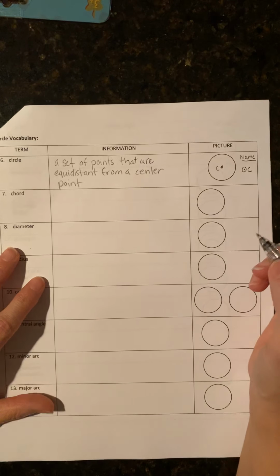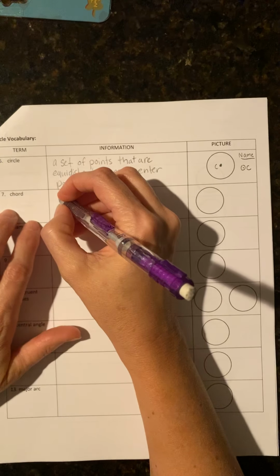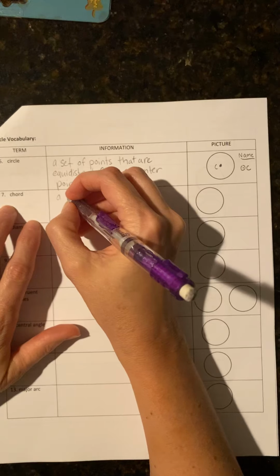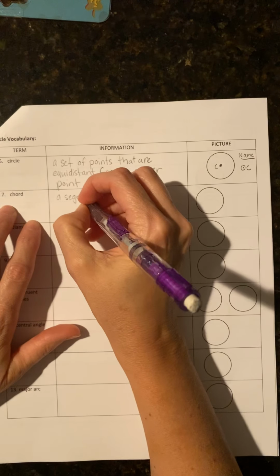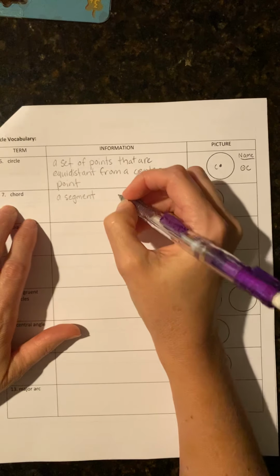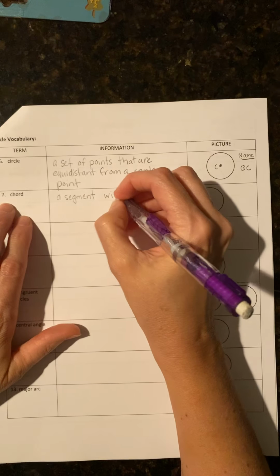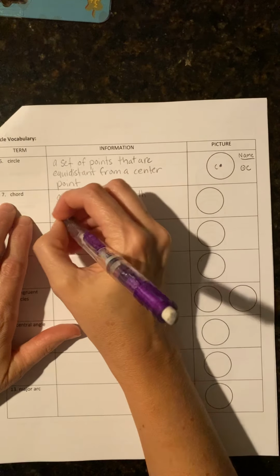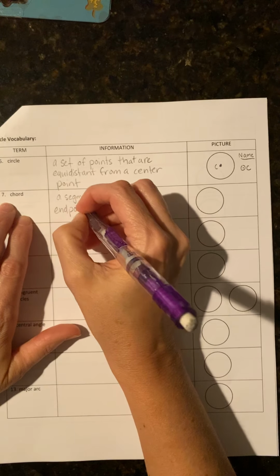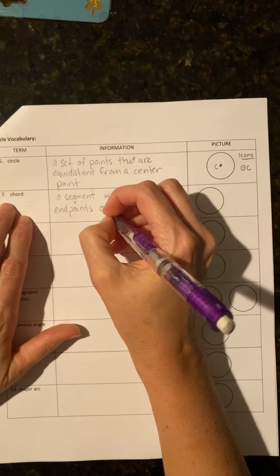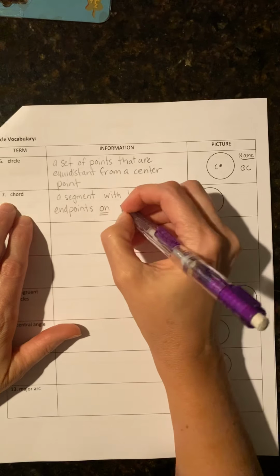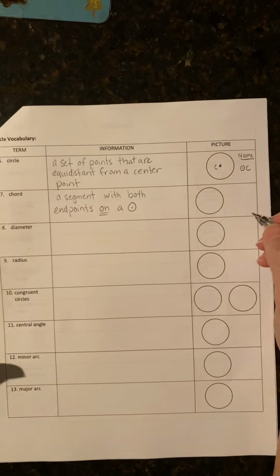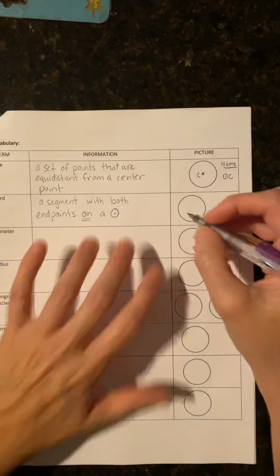Okay, next term. Next term is a chord. A chord is a segment, and it's a segment with both endpoints on a circle.